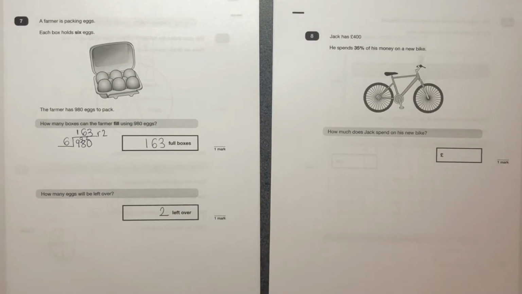Question 8. Jack has £400. He spends 35% of his money on a new bike. How much does Jack spend on his new bike?